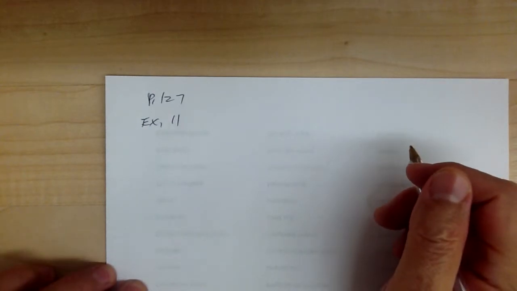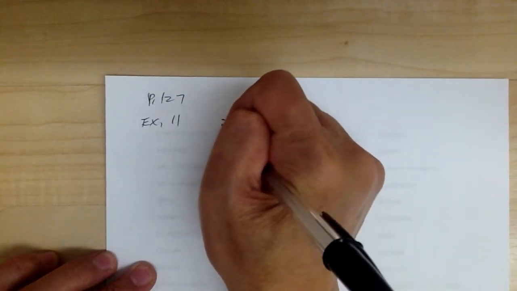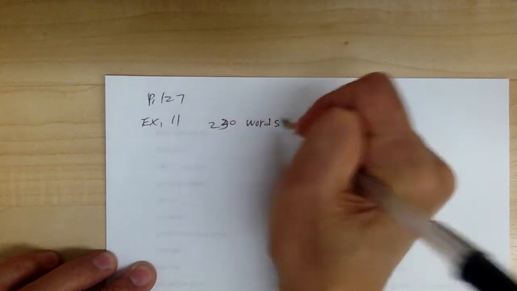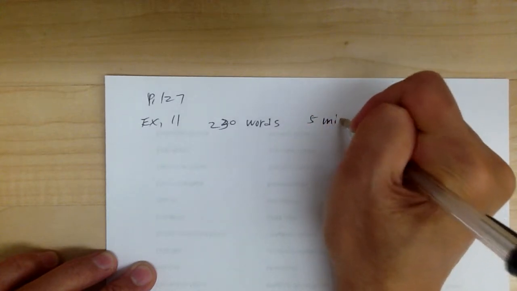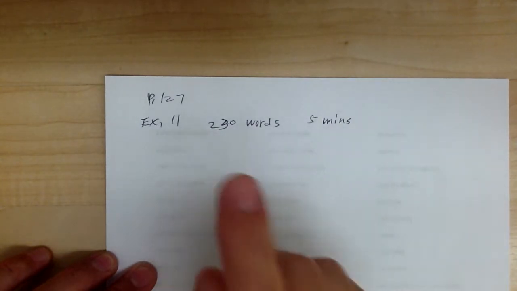It says Mario typed 230 words. So again, write down all your information: 230 words in 5 minutes. So these are your information. Find the rates in words per minute. So you have to watch the order. It says words per minute.